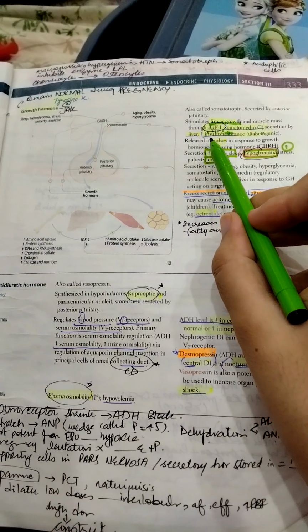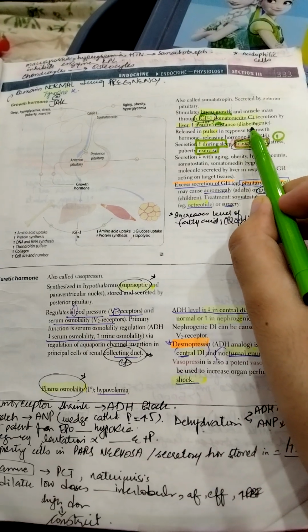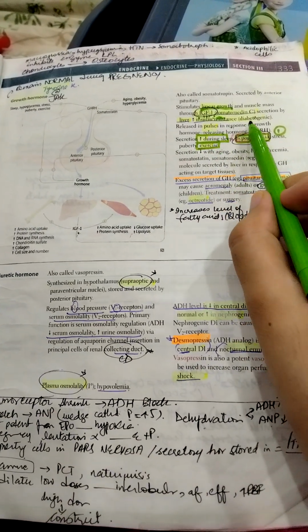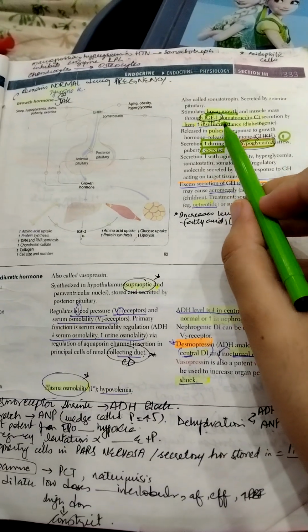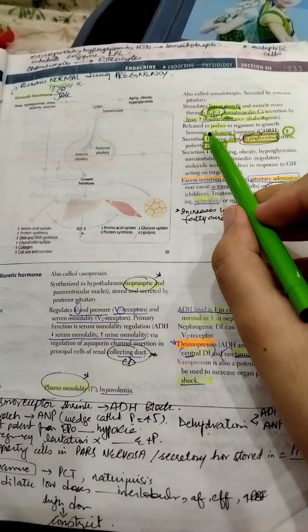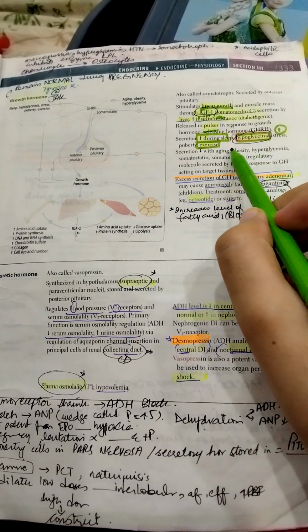Okay, the next thing it causes: growth hormone increases insulin resistance. That is, it can lead to diabetes. It is diabetogenic. If somebody asks you why growth hormone is diabetogenic, it increases insulin resistance, right? It is released in pulses in response to growth hormone releasing hormone, GHRH. So pulsatile release is important, right?